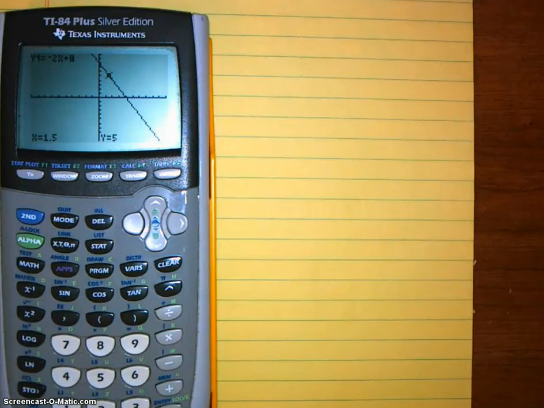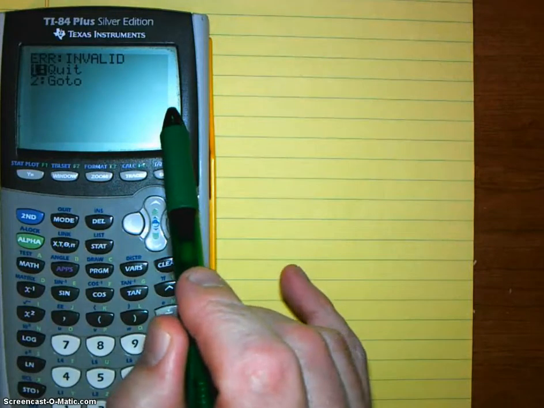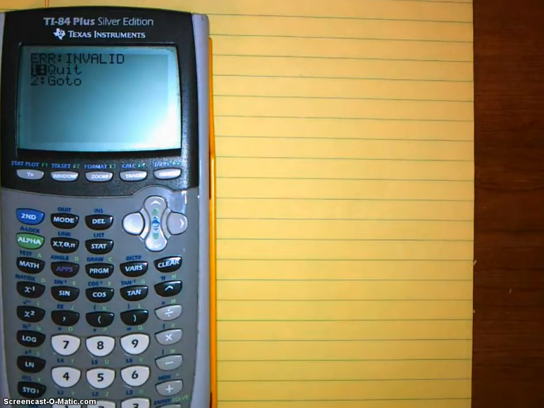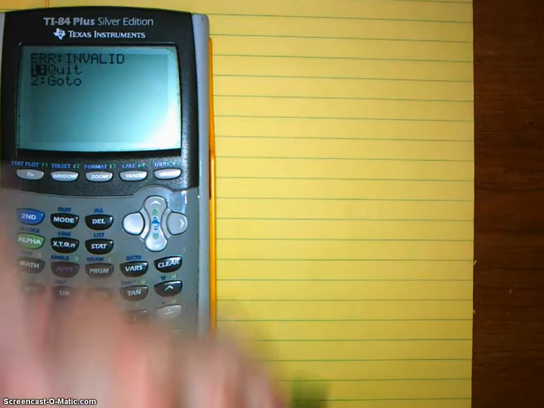The only weakness of this is I don't think you can go off the screen. Like I don't think I can plug in x equals 12, for example, because my window, remember, my x values only went as far as 10. Whereas in the table, I can type in any numbers at all that I want. All right, quit.